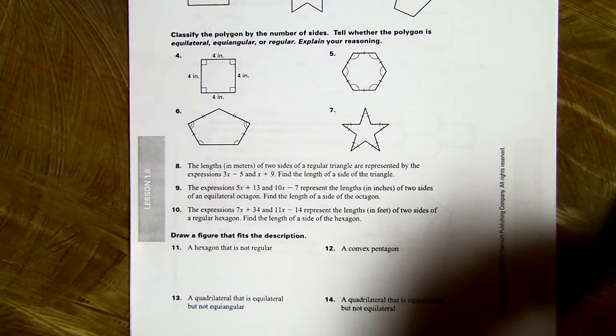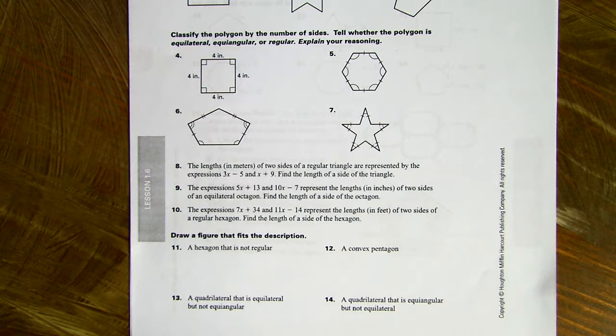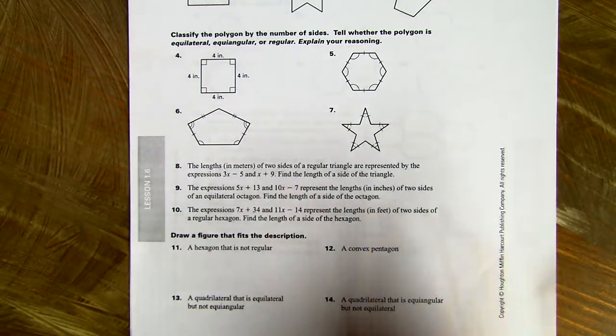An example here is number 8. The sides of a regular triangle, meaning all sides are congruent, are 3x minus 5 and x plus 9. Find the length of a side.